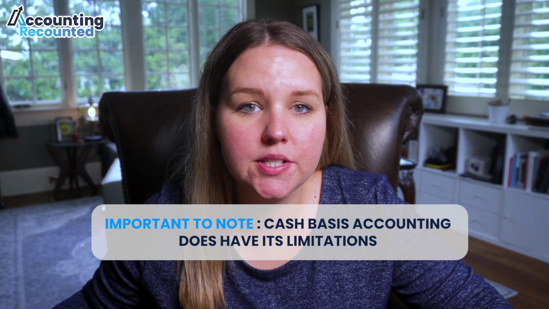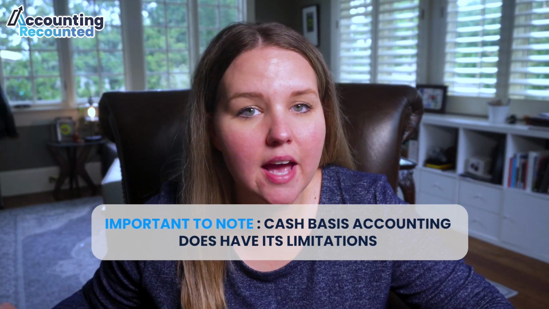But it's important to note that cash basis accounting does have its limitations. For instance, it doesn't really provide a complete picture of your financial health since it doesn't account for revenue that you've earned but haven't received yet, or expenses that you've incurred but haven't paid yet.